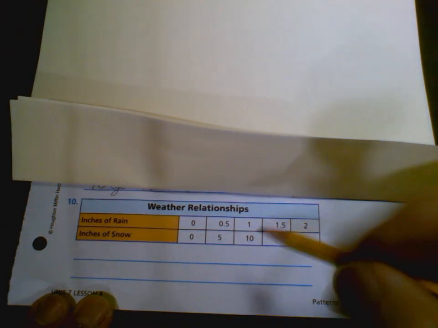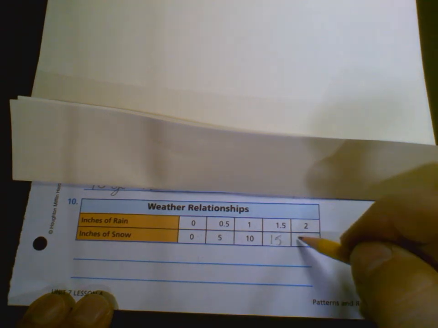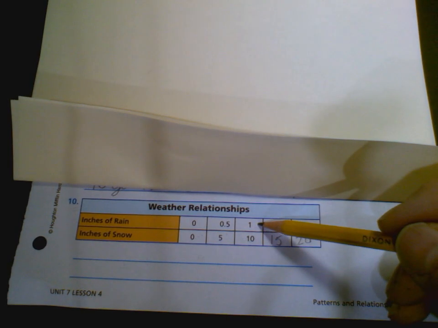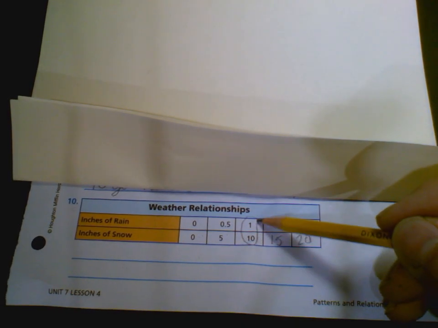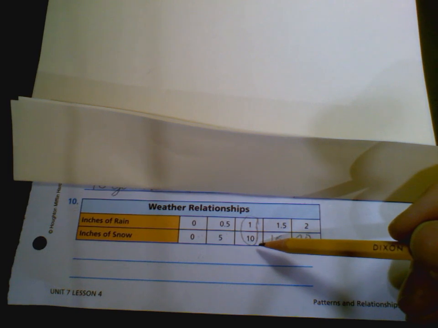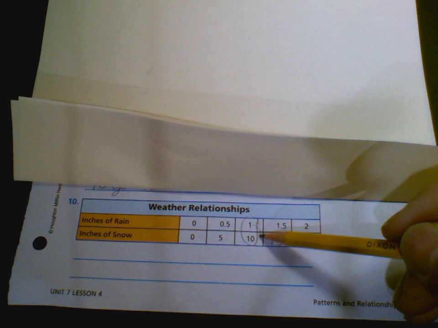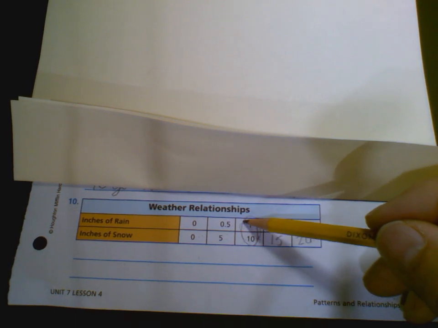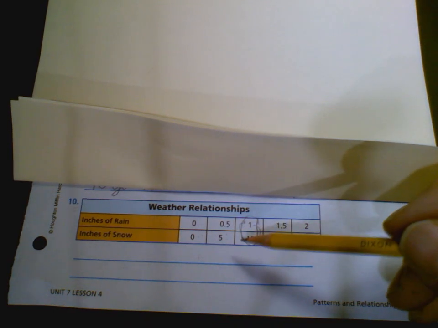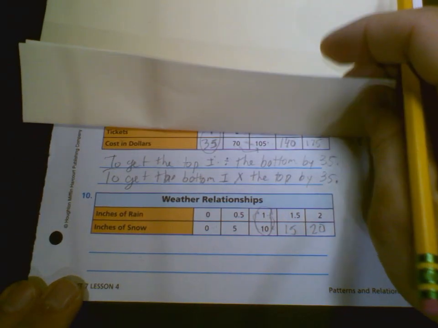0, 5, 10, 15, 20. Okay? And now you can see where the 1 sits is right here, though. We're going to use that unit rate right there to figure out how to write our sentences. See it? So to go from 1 to 10, I multiply by 10. To go from 10 to 1, I just divide by 10. So let's write it the exact same way we were doing before. Look up to see how it was written.